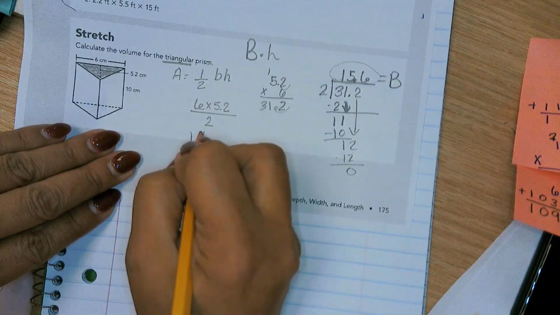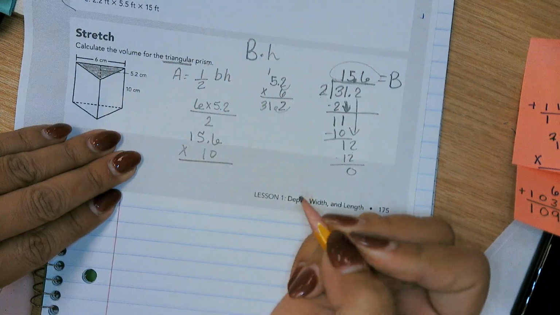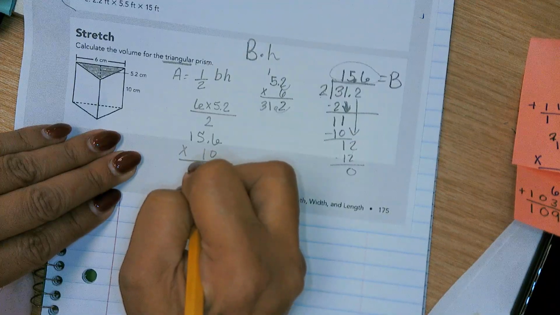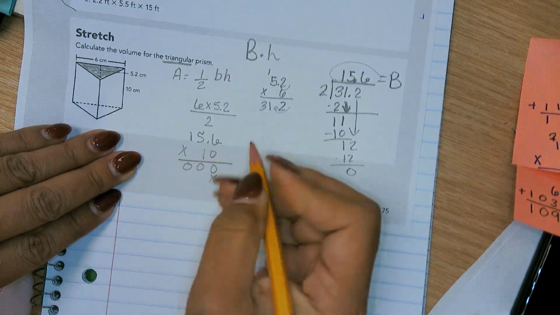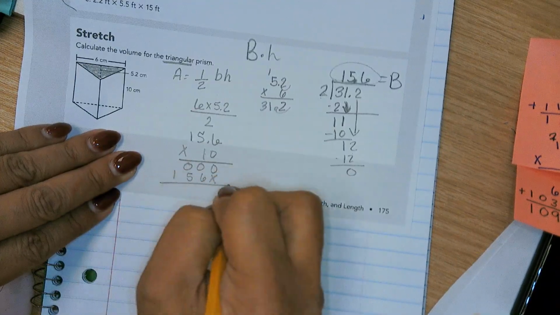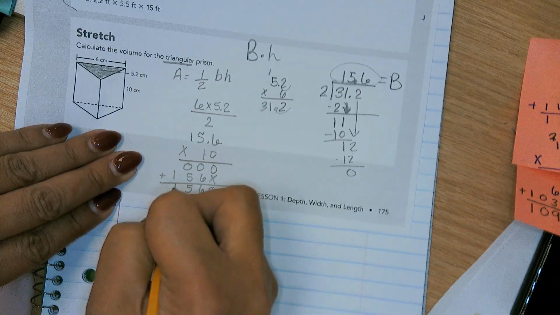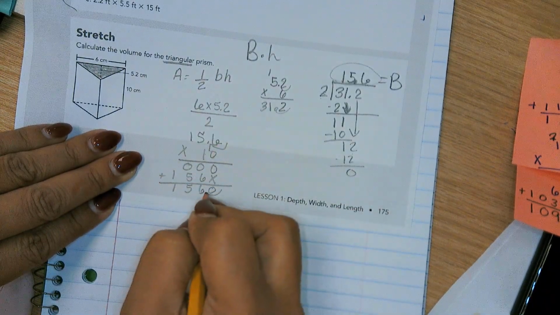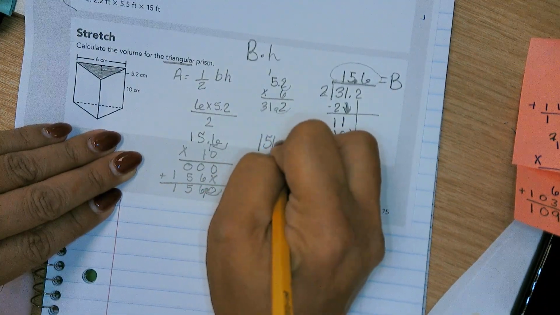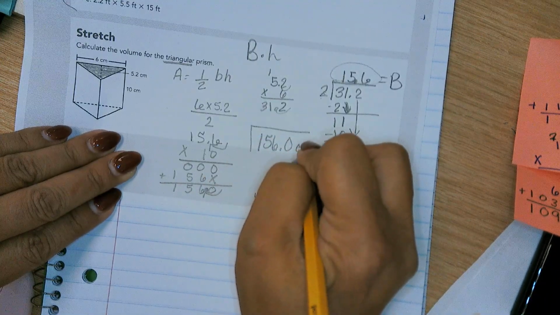So 15.6 times 10. We did this yesterday, but we'll practice today. 0 times 6, 0 times 5, 0 times 1, 0. 1 times 6, 6. 1 times 5, 5. 1 times 1, 1. Oh, it looks like it just moved over, didn't it? 0, 6, 5, 1. Move the decimal 1 time. Our answer is 156.0. And this would be cubic centimeters.